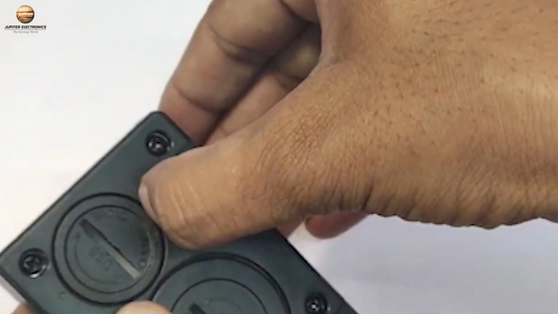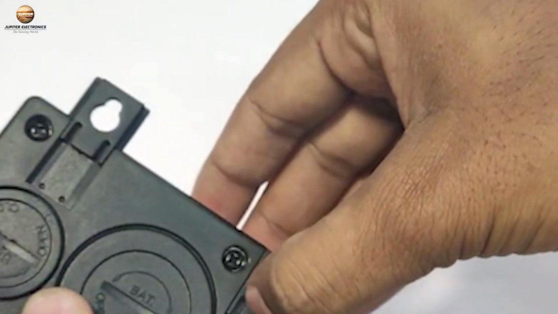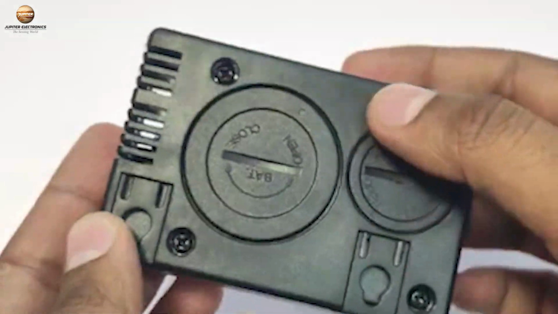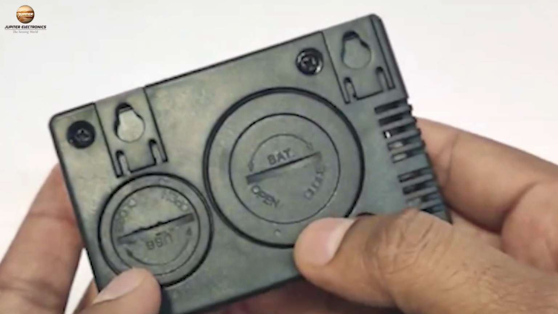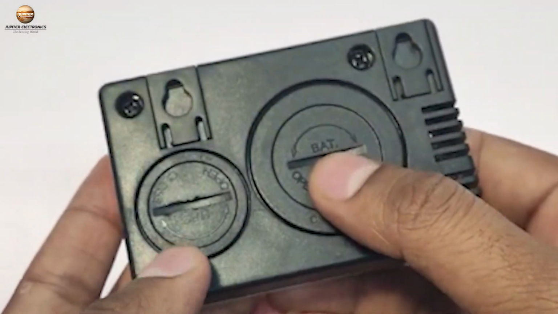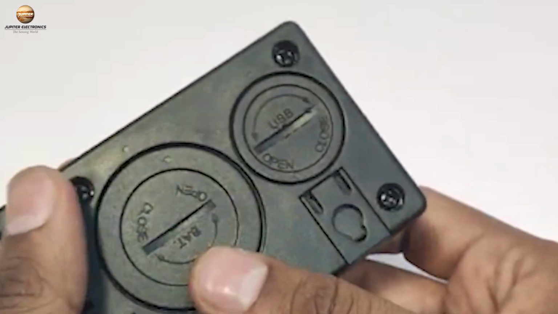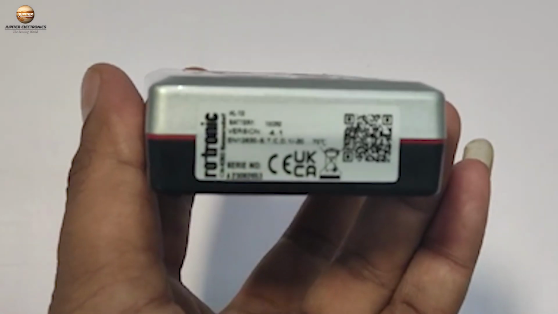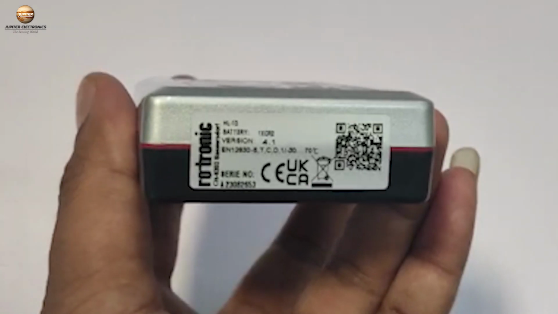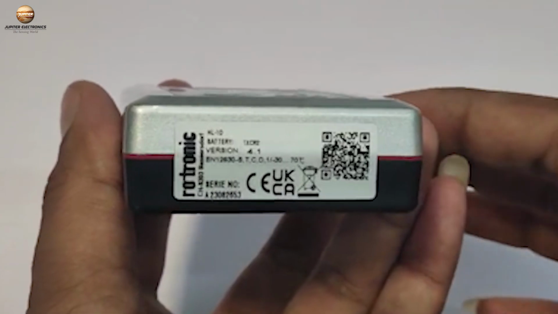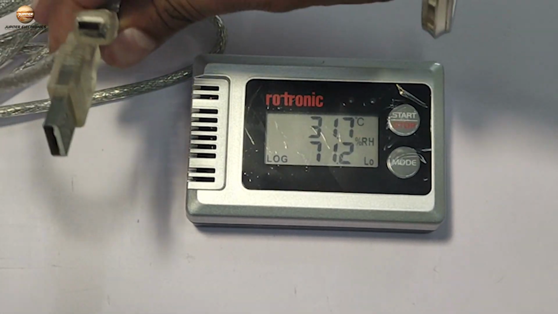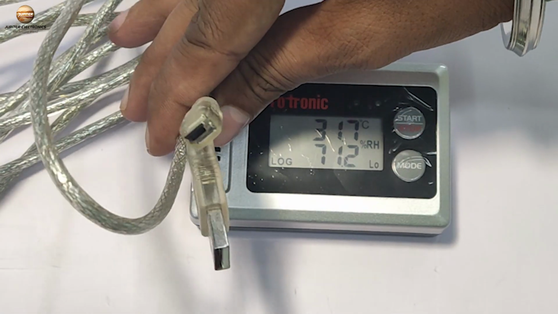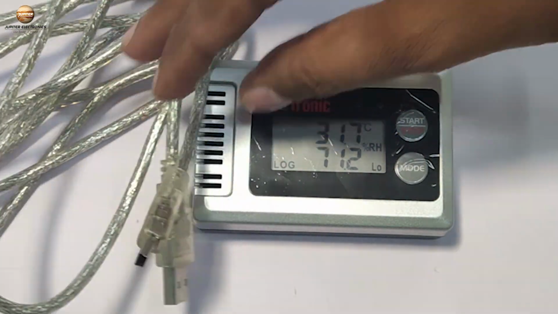On the back side of the device, there are two mounts on the upper side that allow you to easily wall mount the device. The back also features two compartments, one for the battery and the other for the USB port. Both compartments have covers that can be opened with the help of a coin. On the right side of the device, there is an information sticker that includes the model number, serial number, barcode, range, and device version. Along with the HL-1D, you receive a communication cable that connects the device to the PC for setting parameters and extracting the logged data.